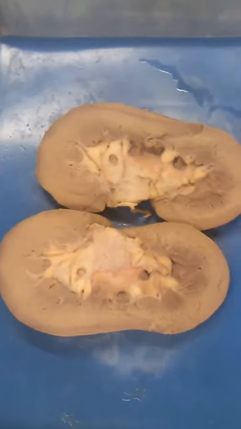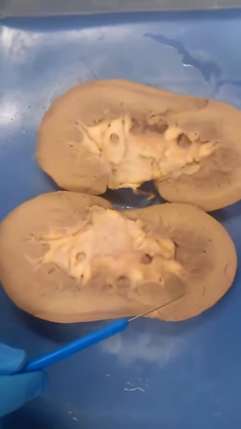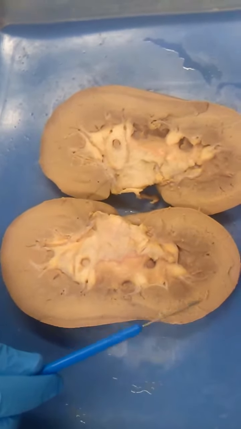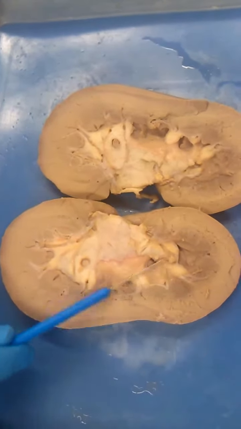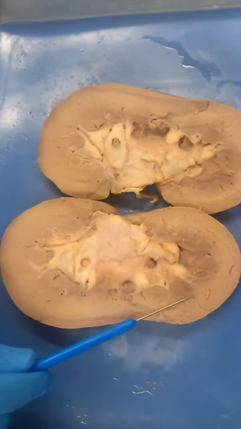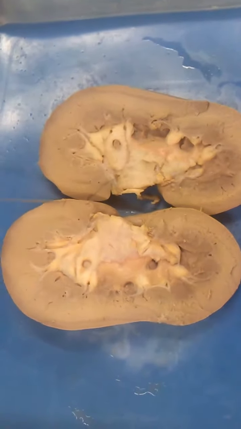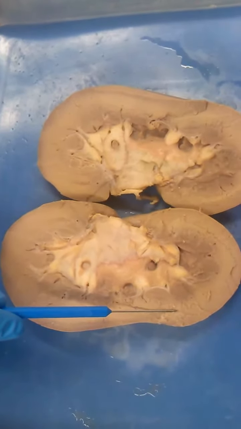So again, we have a cross-section here of a kidney. And you'll see that just looking at the color of the kidney itself, from my pointer towards the outer surface, it's a lighter color than from my pointer towards the middle of the kidney. So this lighter shaded area that runs all along the outside is going to be the cortex of the kidney.